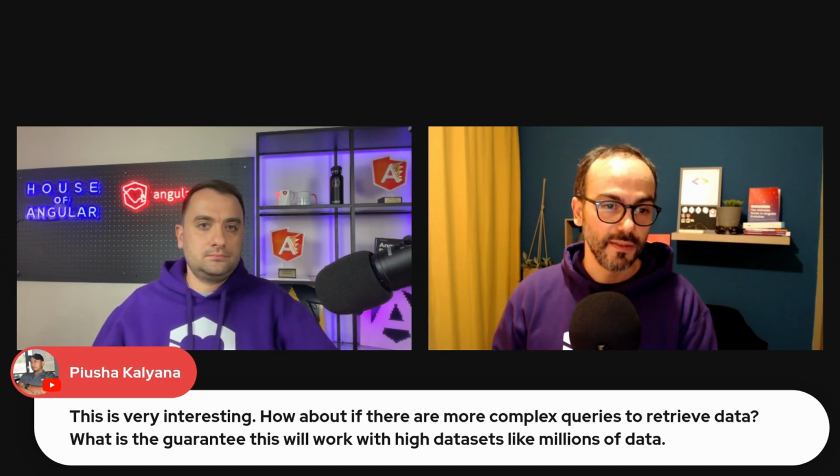So how about if there are more complex queries to retrieve data? Basically, is there any guarantee this will work with large data sets with millions of pieces of data? We can say here that there is a guarantee that we will have a correct response, and the reason is that Supabase is using PostgreSQL, which is the choice for transactional workloads. Since we have PostgreSQL, there is a guarantee to have our data returned, as long as we have, of course, the correct query. Right.